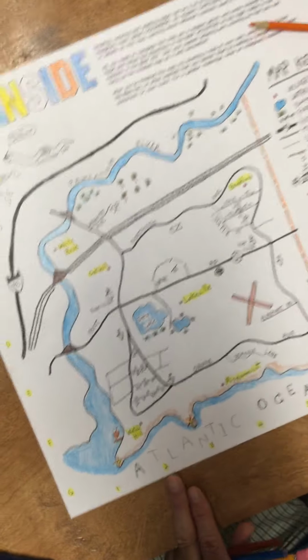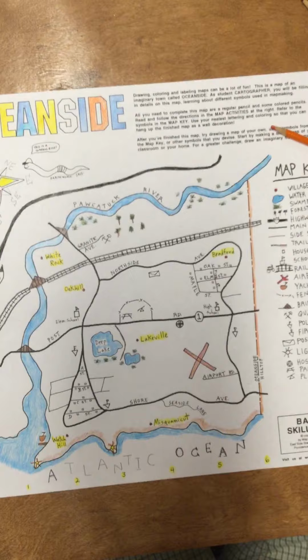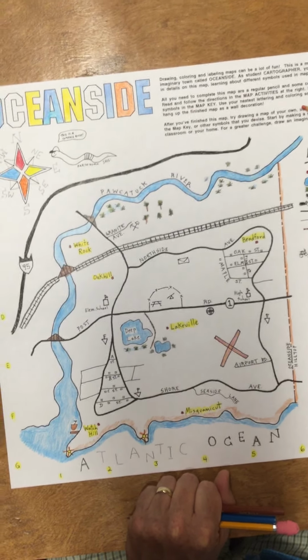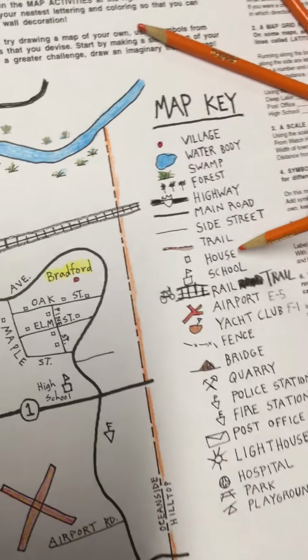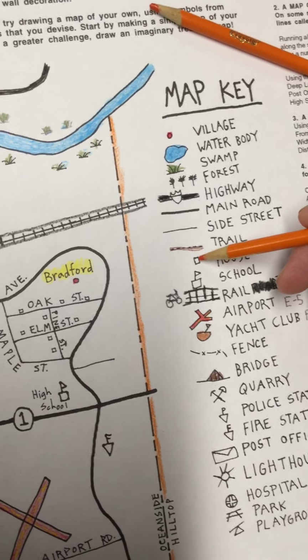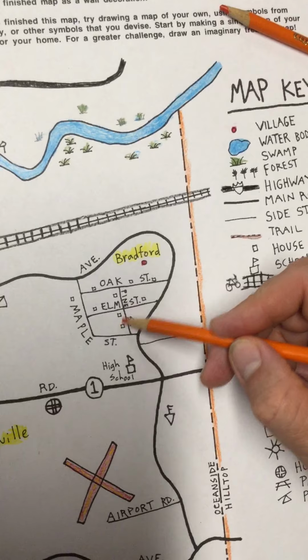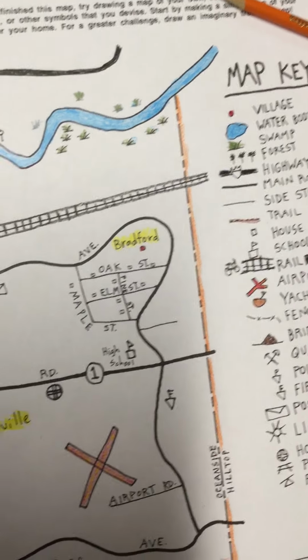Okay, good. The map's getting more and more colorful. I thought maybe what we could do is just go through some of the symbols that we haven't addressed yet. I think the next symbol that we haven't really discussed is house. There are a lot of little houses located on the map. I just used a little square for the house.